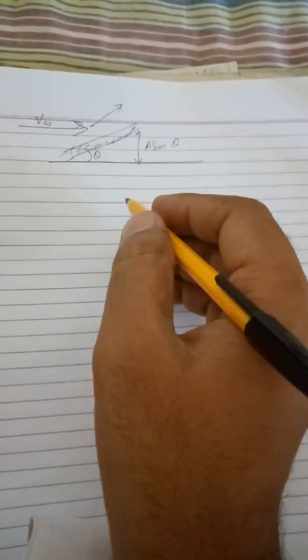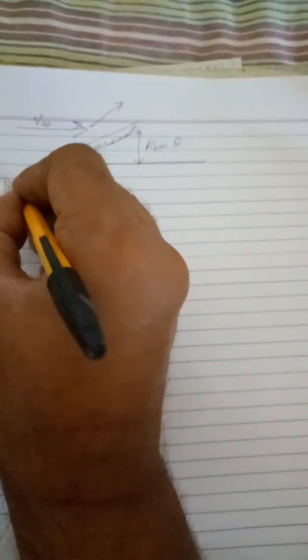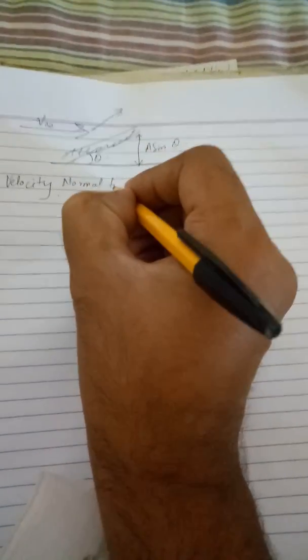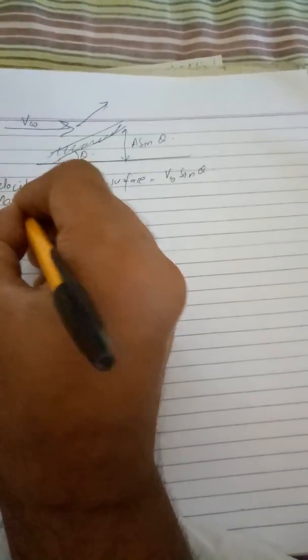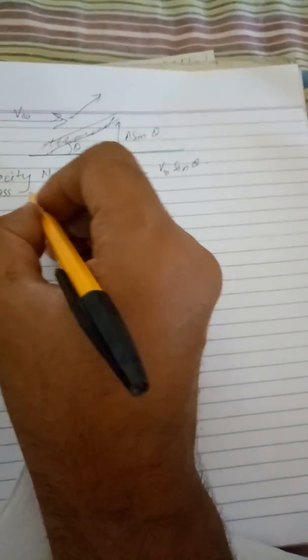So the velocity normal to the surface is v naught sine theta, because it has been applied vertically.